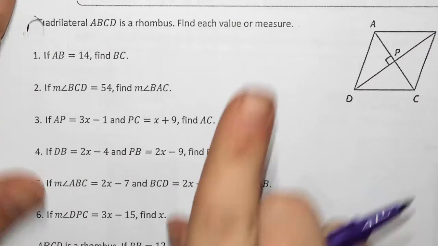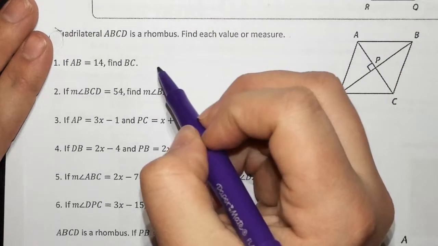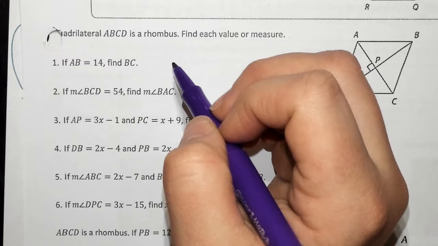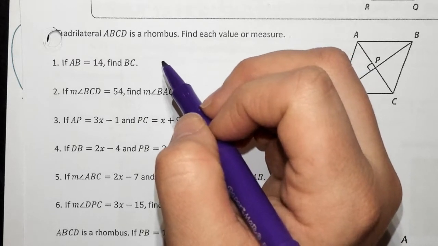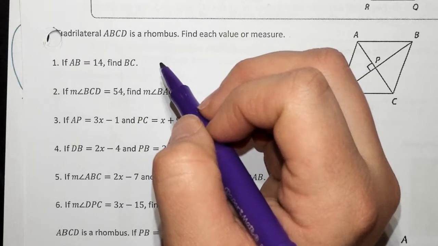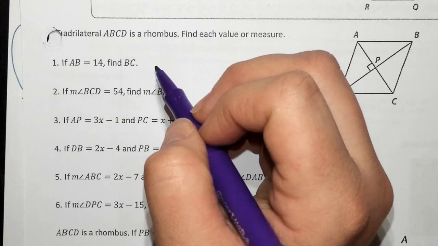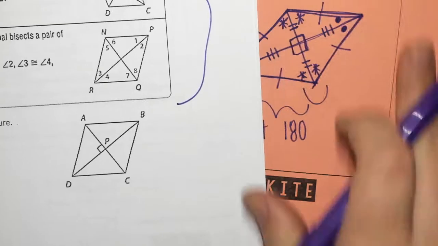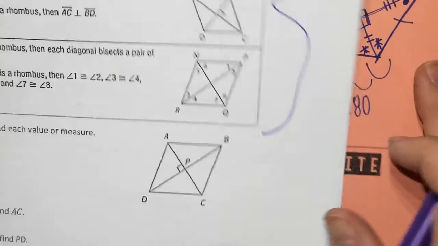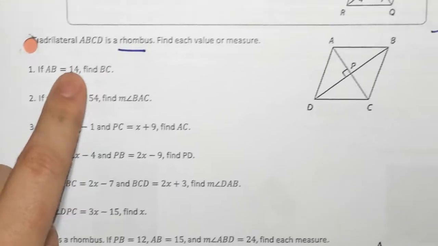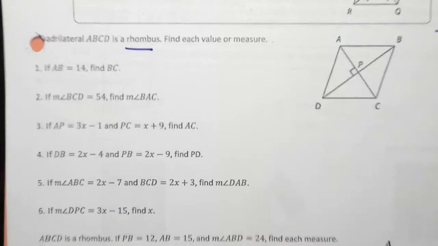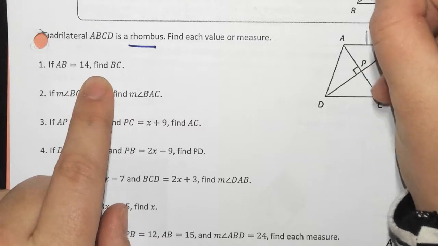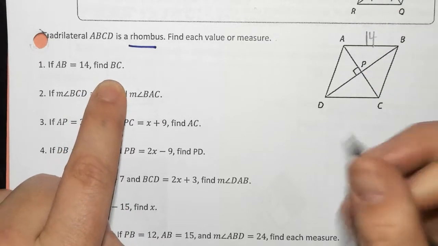One thing to remember is you have to read your instructions, because tomorrow we're going to have 2 sets of practice. It might be a rhombus, it might be a square. You have to know the properties of each of those to practice because they're different. So this is a rhombus, so we can assume all of these are true. If AB is 14, I like to do this part in pencil because I like to erase it when I'm done. If AB is 14, what's BC?